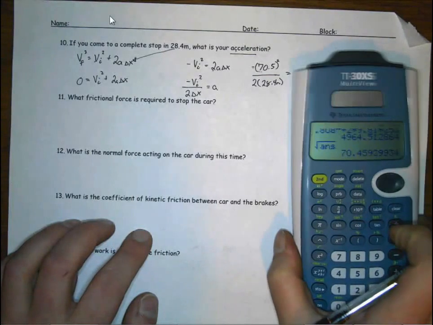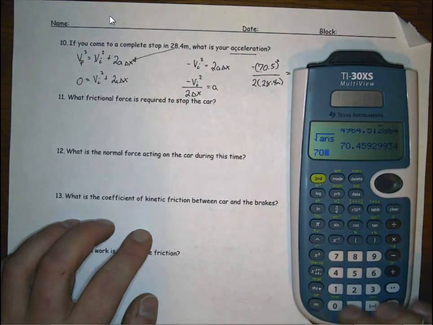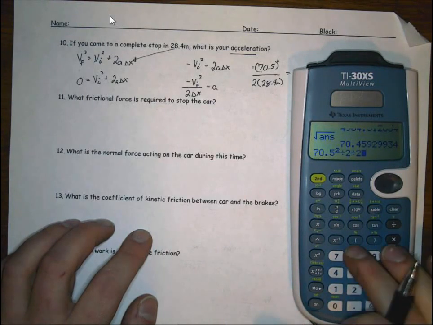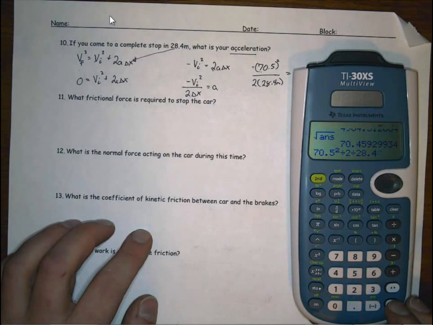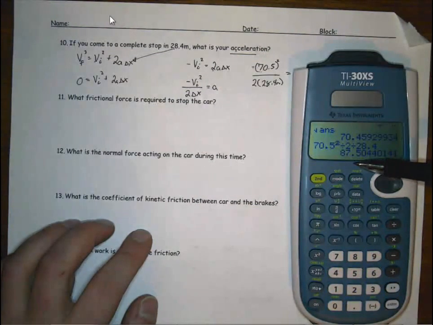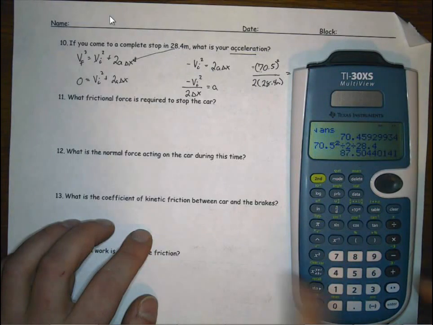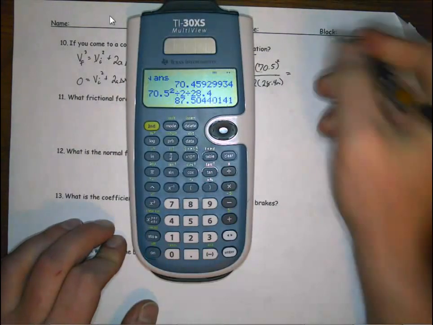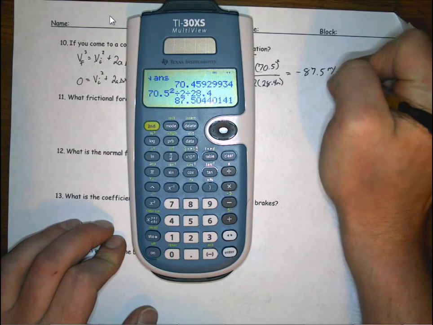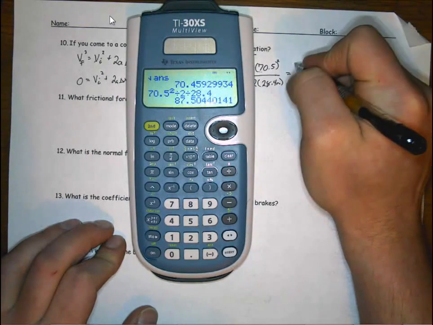So here we go. 70.5 squared divided by 2, and then I also want to divide it by 28.4. And then because there's that negative sign there, I know that it's going to make this answer negative. So I get negative 87.5. And the units are meters per second squared. That is my acceleration.